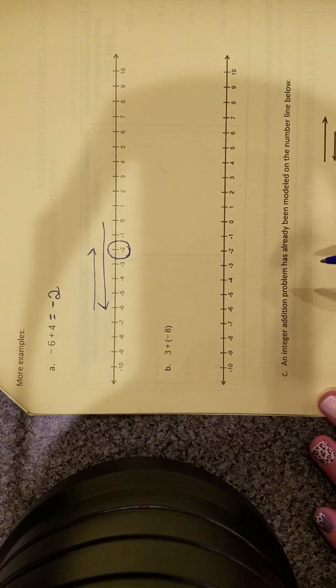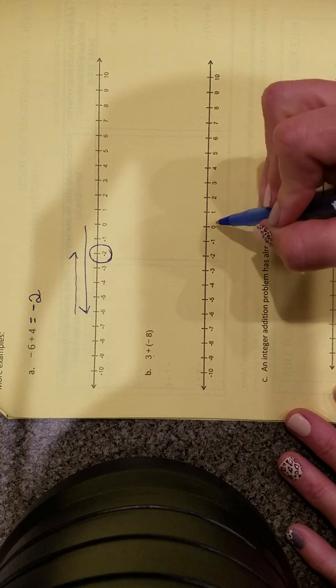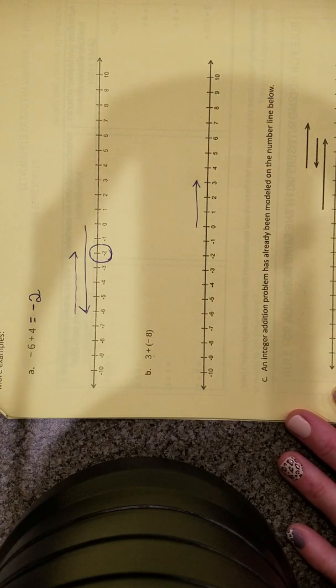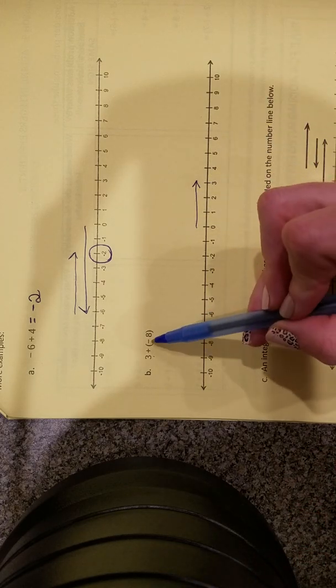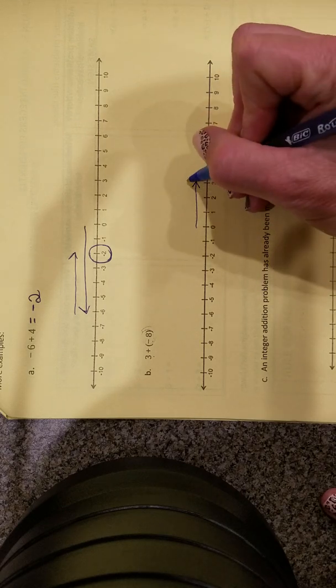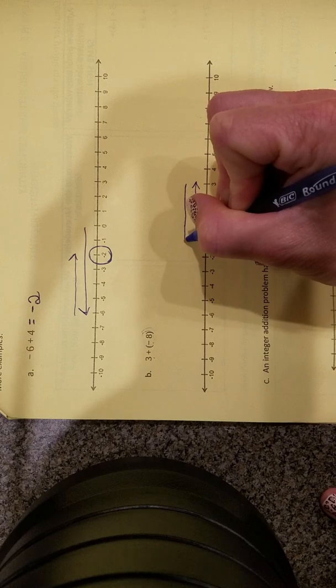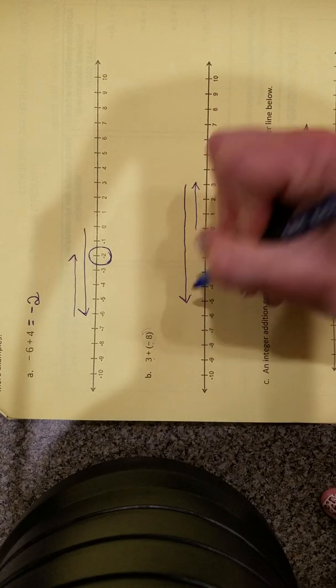My next one, I have a +3 plus a -8. So I'm gonna start at 0 and go to the right +3, because positive numbers are to the right of 0. And now from my +3, I need to move backwards or to the left -8 places. So there's 1, 2, 3, 4, 5, 6, 7, 8.